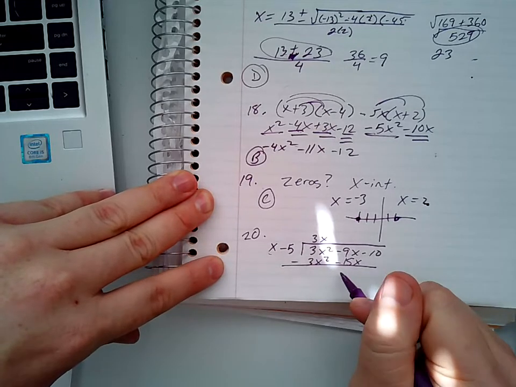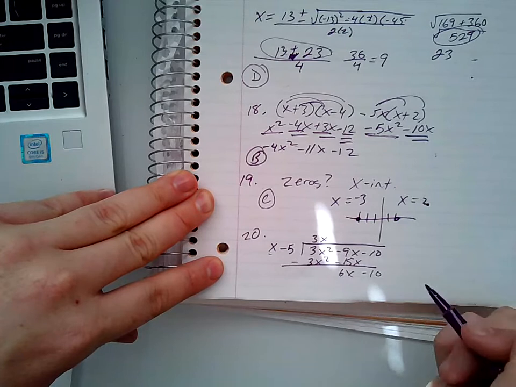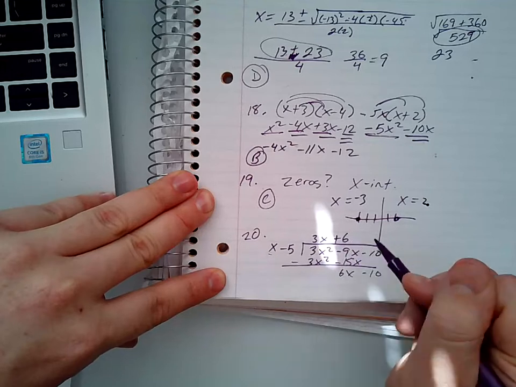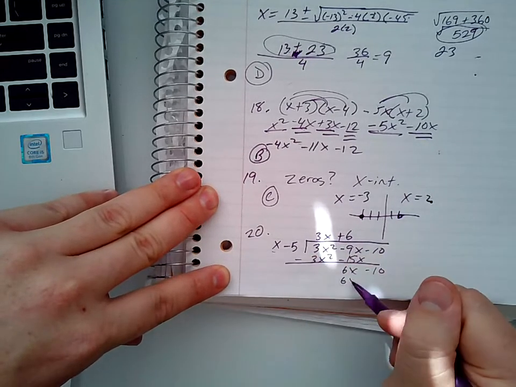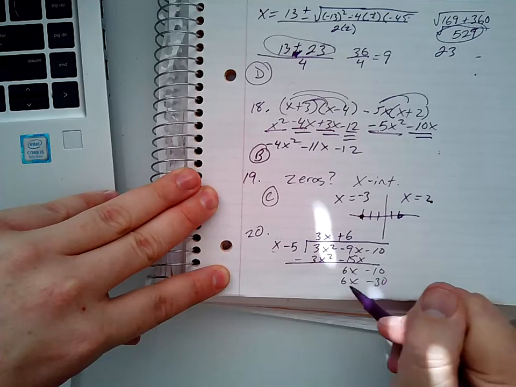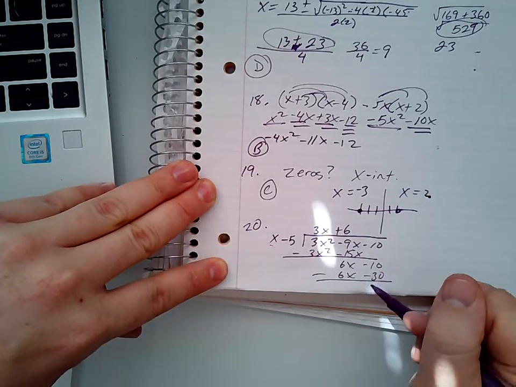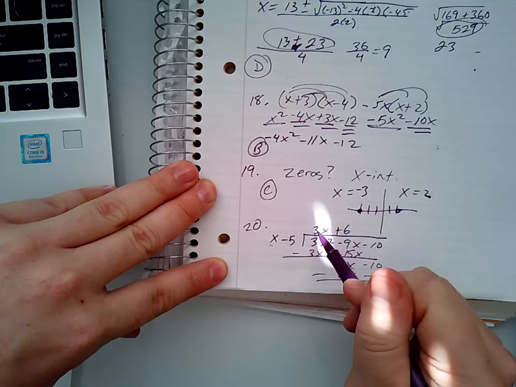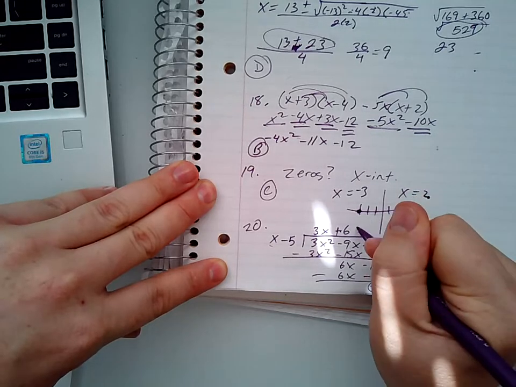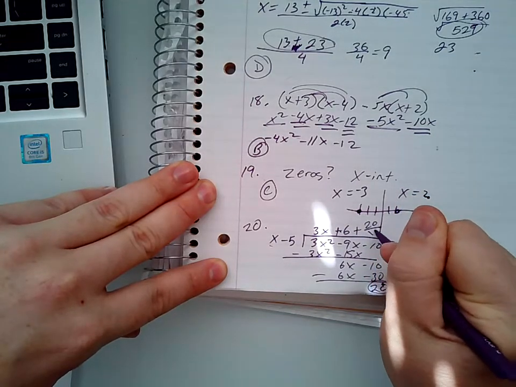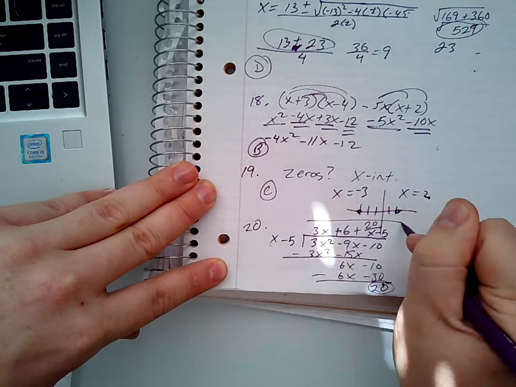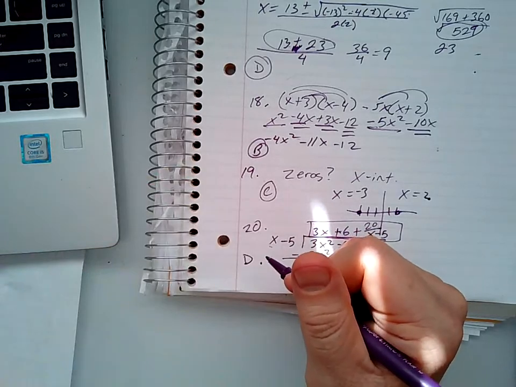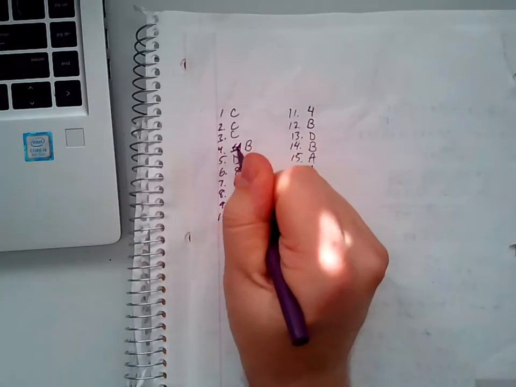So we're going to end up with a positive 6x minus 10. How many times can x go into positive 6x? It can go in positive 6 times. Multiply, multiply again, and subtract, which leaves us with a positive 20. So we have 3x plus 6, and then we have a remainder of 20, so plus 20 over our original denominator. This will be our answer, which is D. So there is our key.